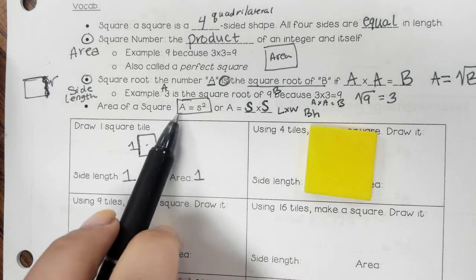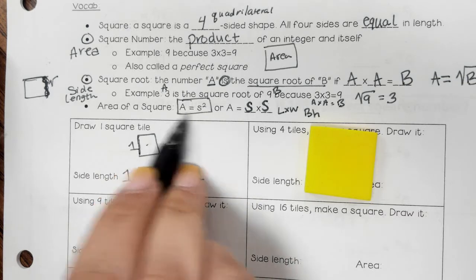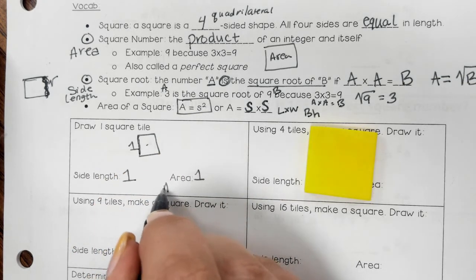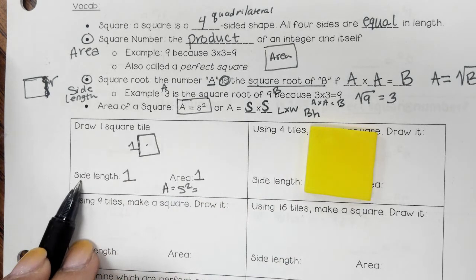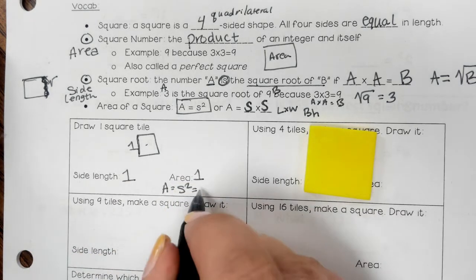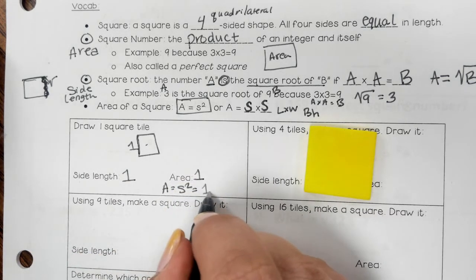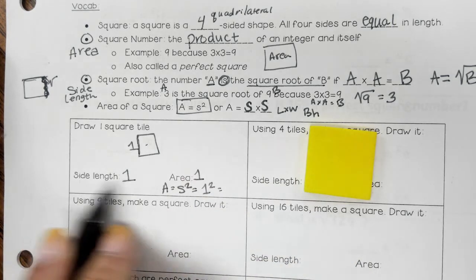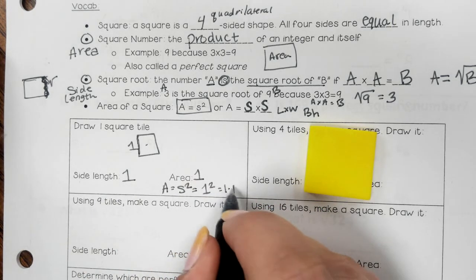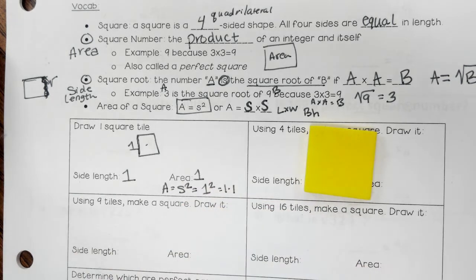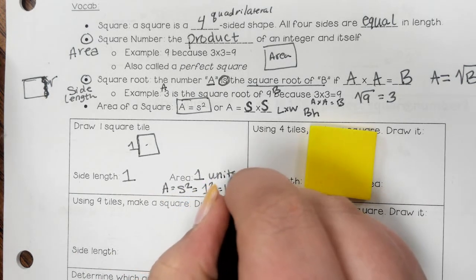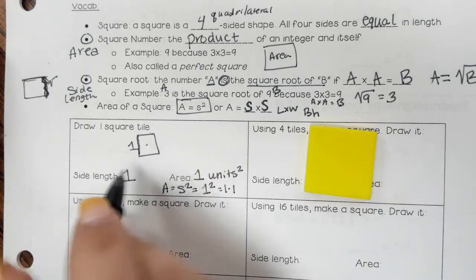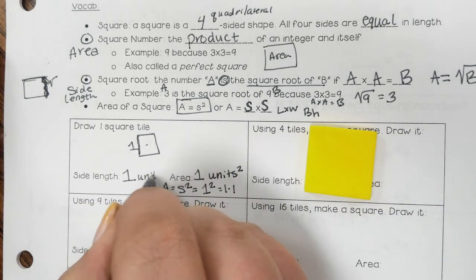Let's talk about finding the area using this formula, though. A is S squared, which is the side length times itself, which is 1 squared, which is 1 times 1, which is 1. This is an area, so the units are squared as well. And on the side length, that's just 1 unit.